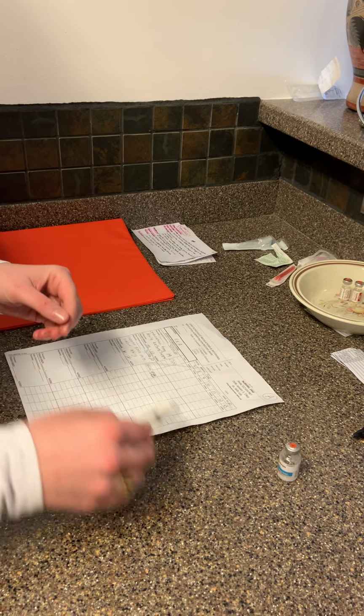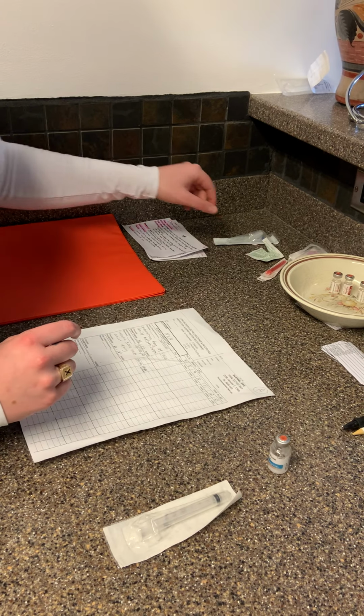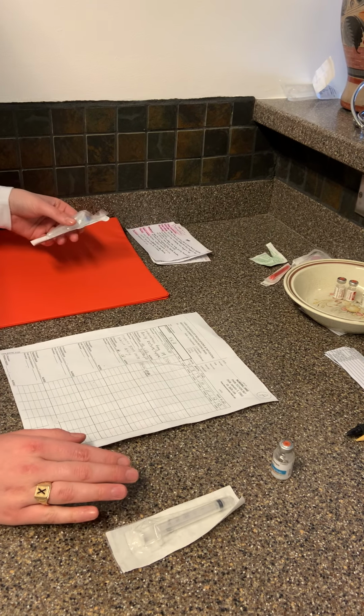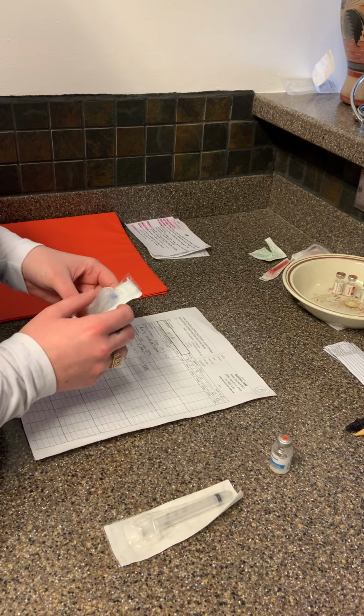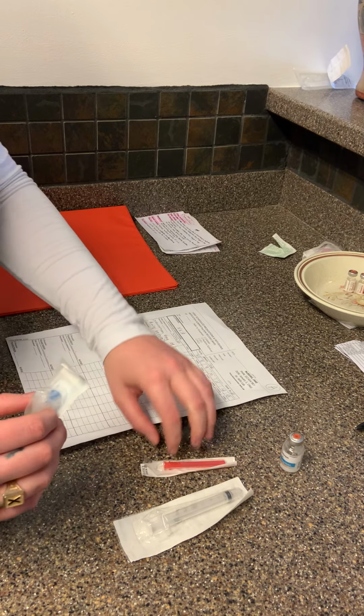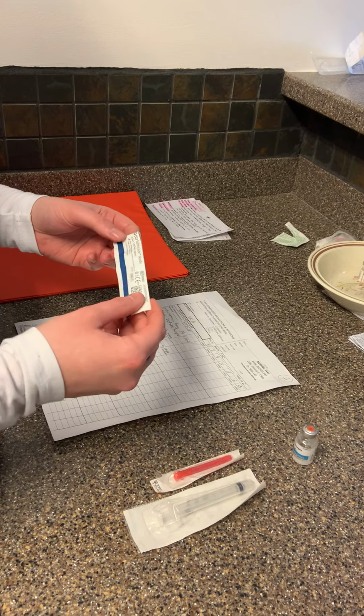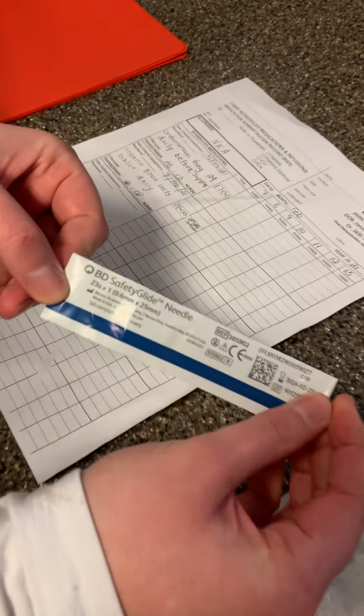So I have a 3 cc syringe. In clinical practice, I would be using a larger one, say a 5 cc, but for this demonstration, I'll just be using that. I have the blunt fill, and then the IM needle I'm going to be using is a 23 gauge 1-inch needle.